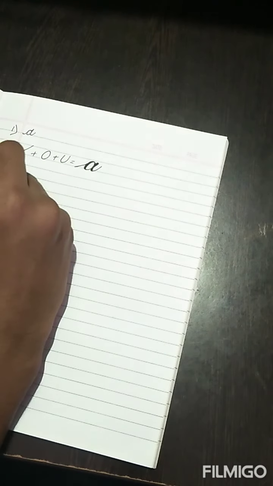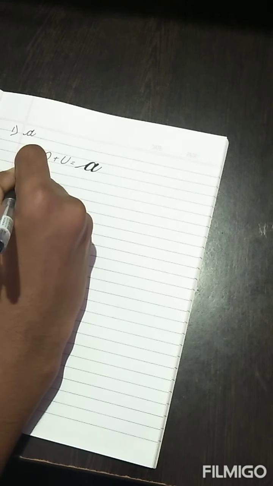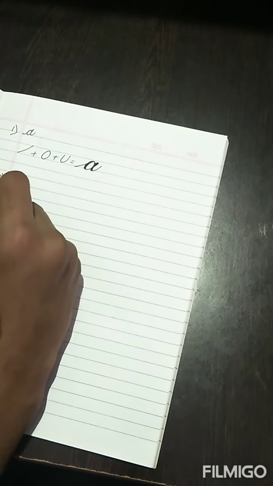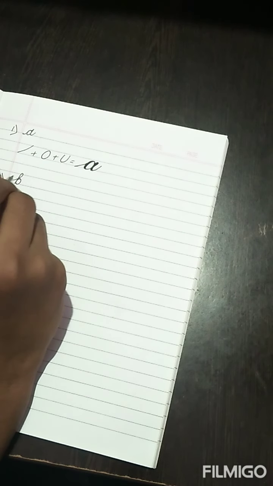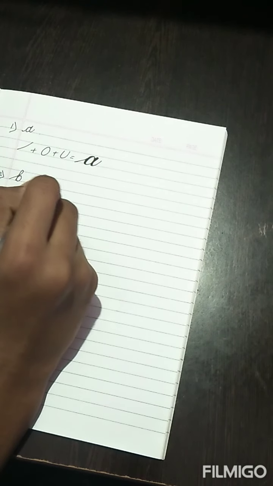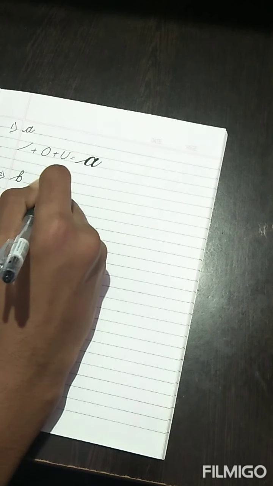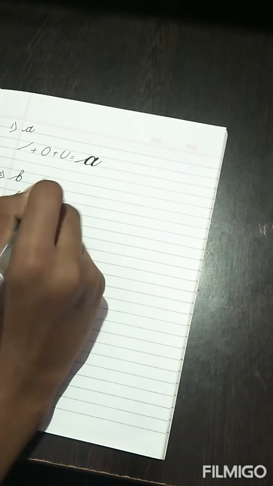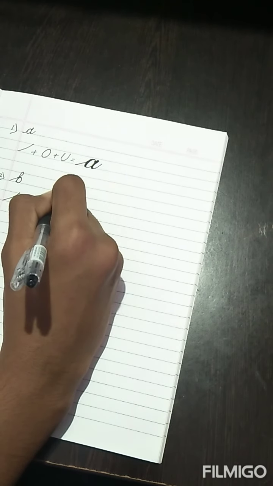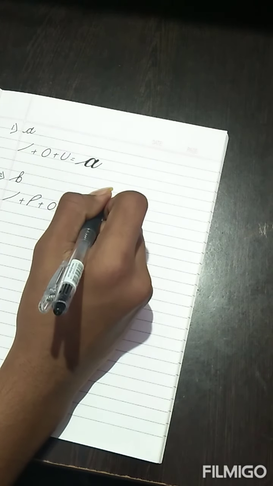The second alphabet is B. Okay, for the letter B, we need a thin stroke plus an ascender stroke plus the first O stroke. We have to combine all of these.